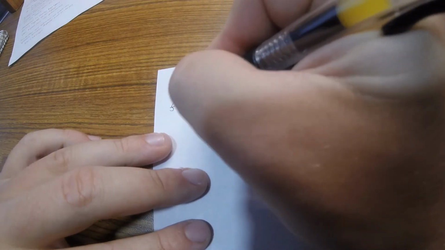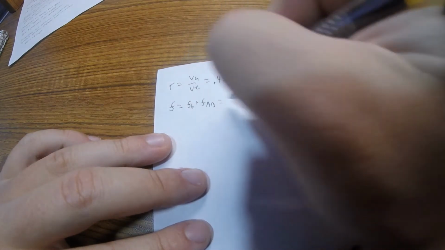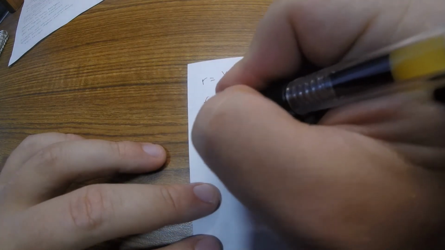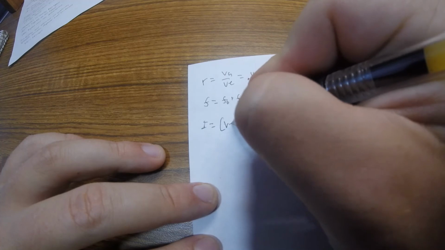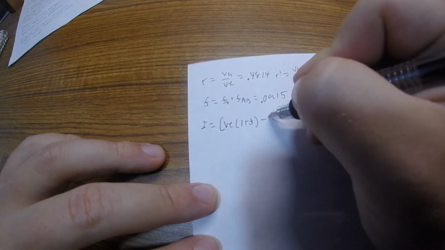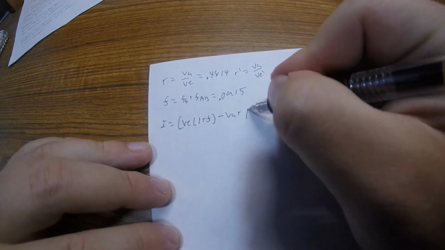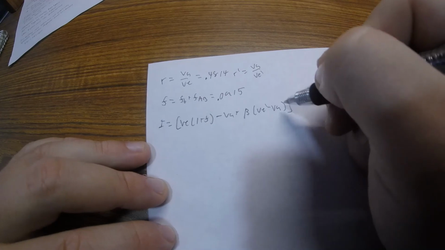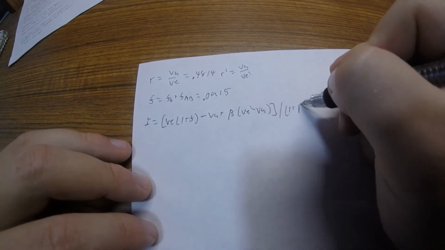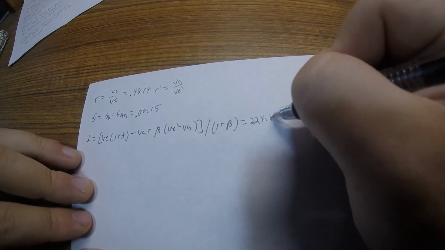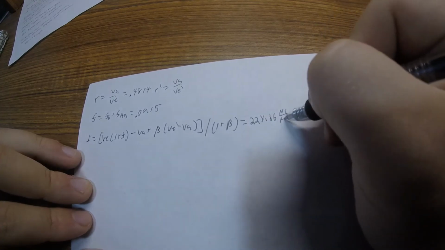Calculate our total fuel to air ratio, f_3 plus, which equals a whopping 0.0915. Calculate our impulse for the specific thrust, which equals 224.66 Newton seconds per kilogram.